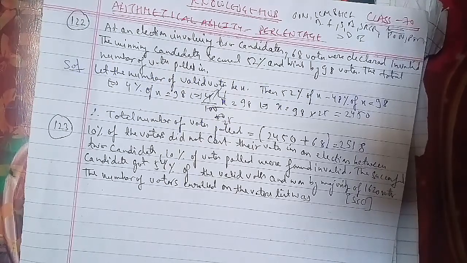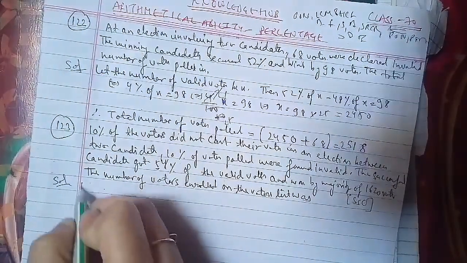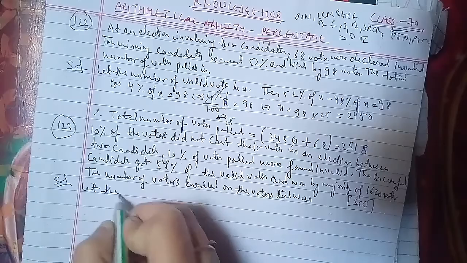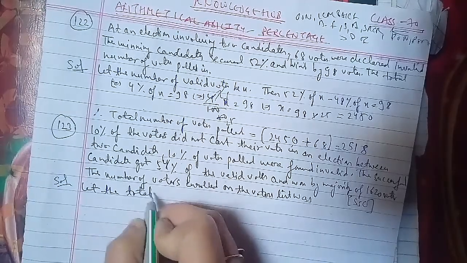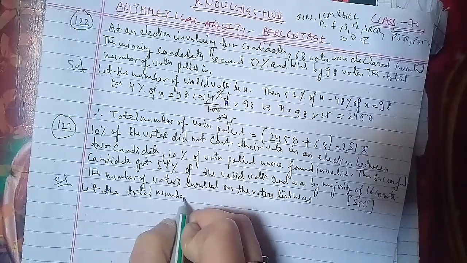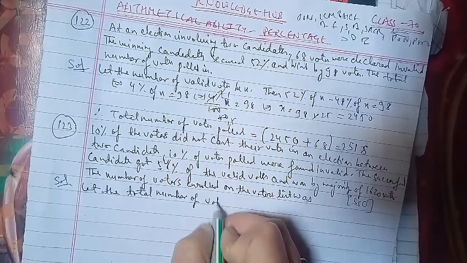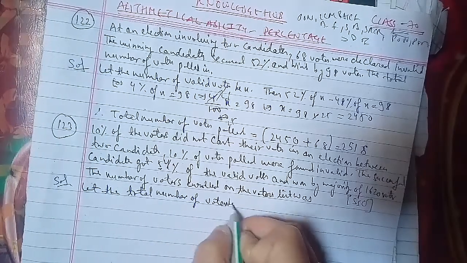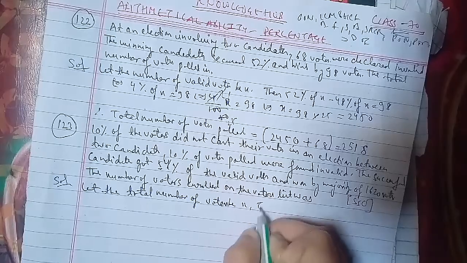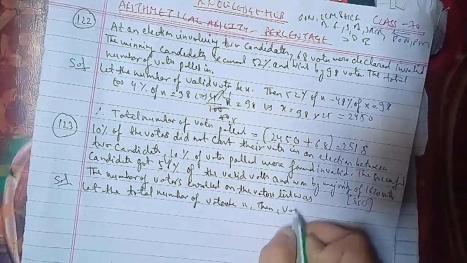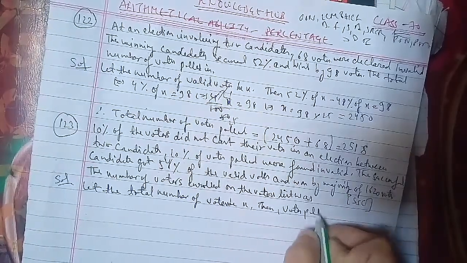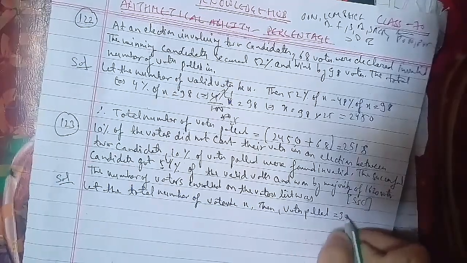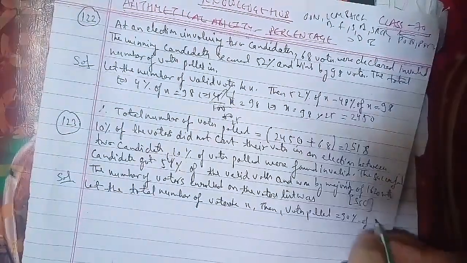Let the total number of voters be X here. Then votes polled equals 90% of X.